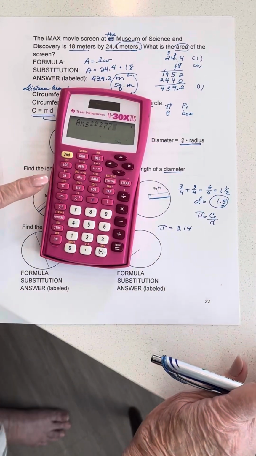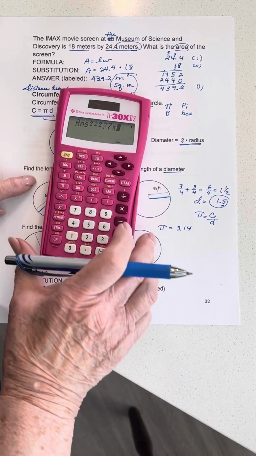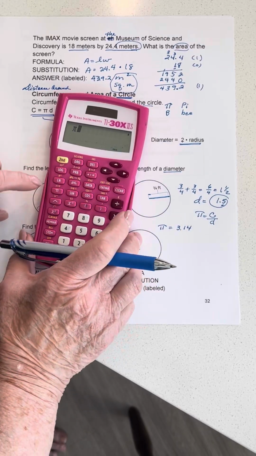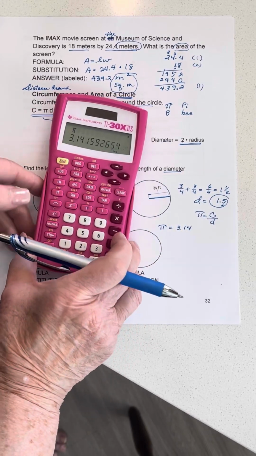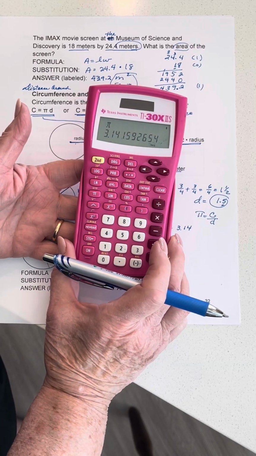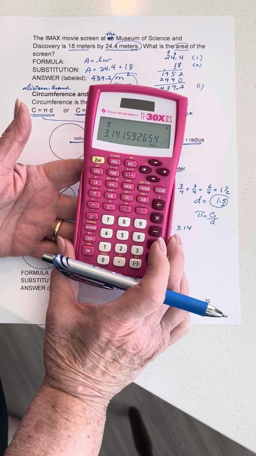On my calculator, it's right here. And if I push that key, whoops, I guess I better clear it first. If I push that key, I don't know if you can read that or not, but it's a very long, it fills up my entire display.